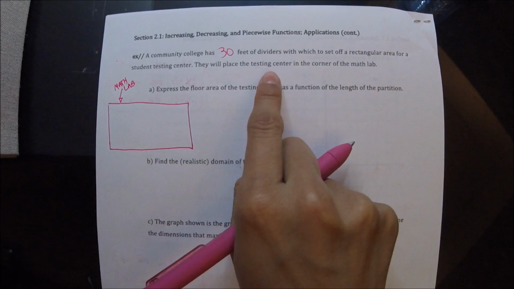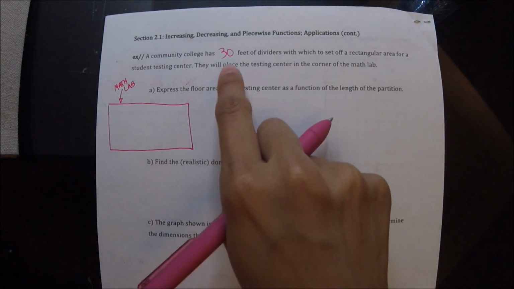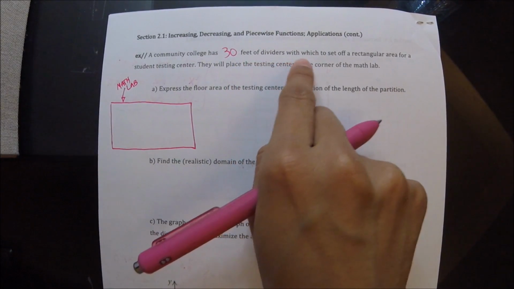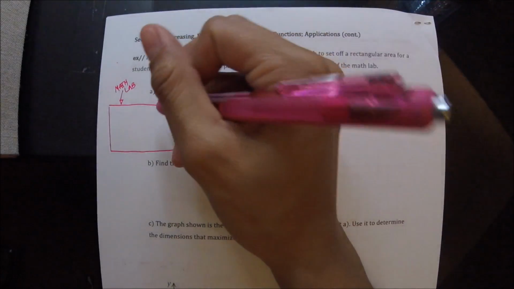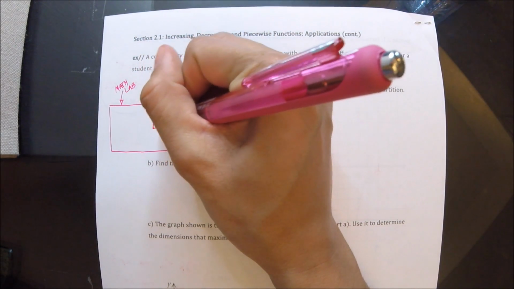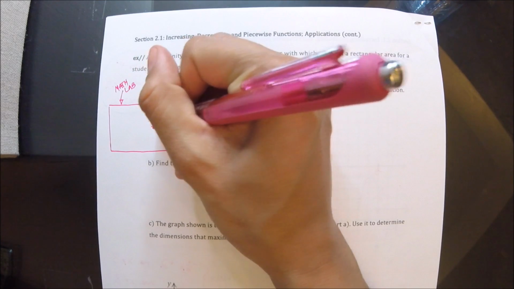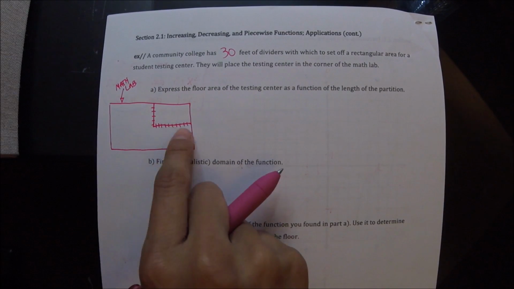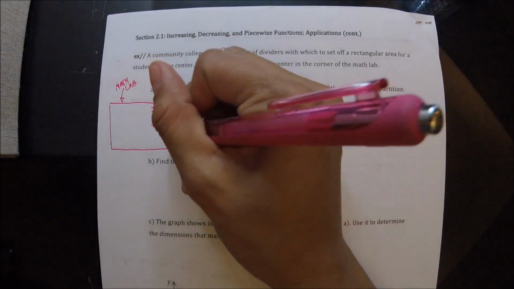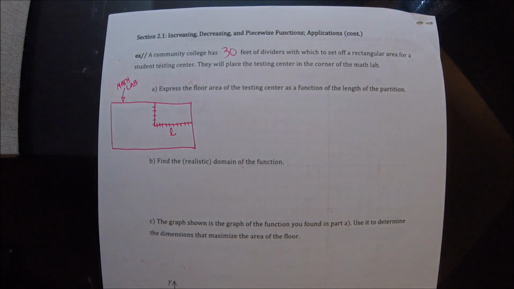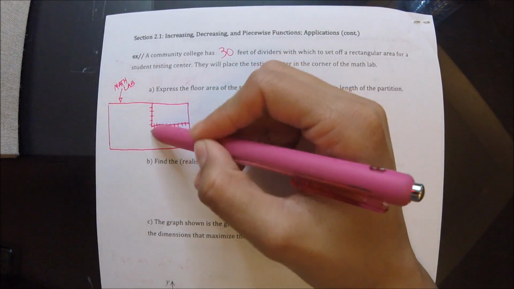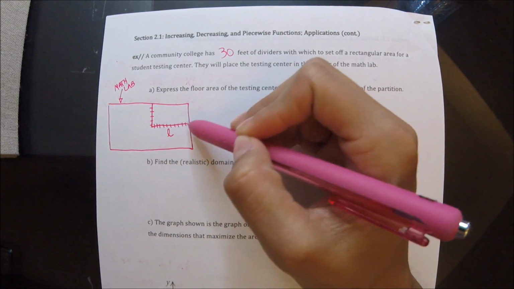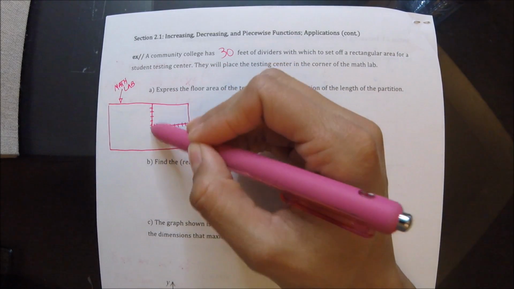And then it says they're going to put a little testing center in the corner, and they're going to put that in by using these dividers, and there's 30 feet worth of dividers. So let's put this in a corner like this, and these are the dividers. So we don't know what the length and the width are, so for now I'm just going to call this L for the length. And then I could call this side W, but I know that whatever's left of the dividers is how long this is going to be.